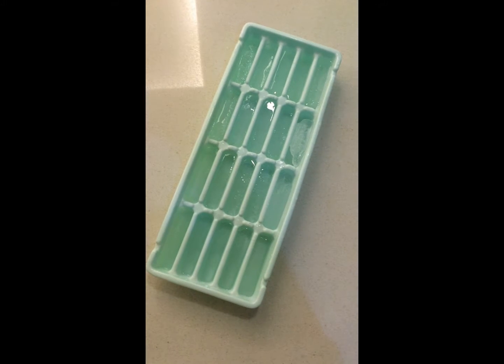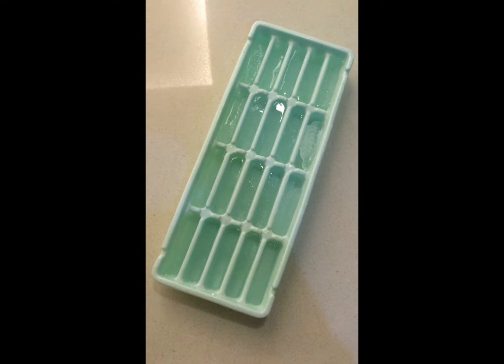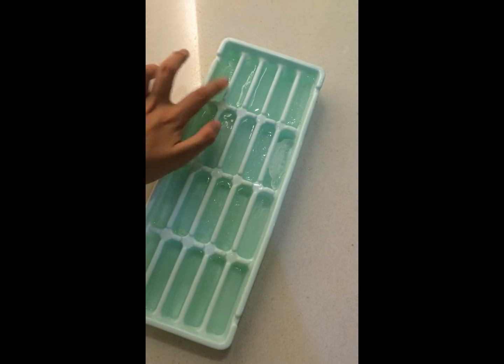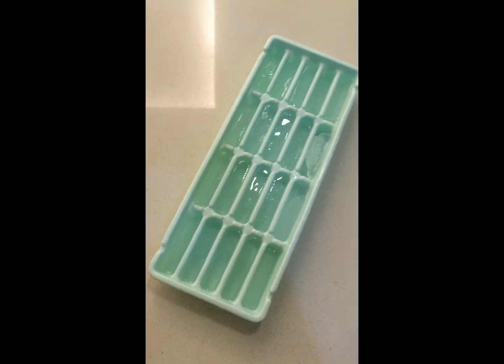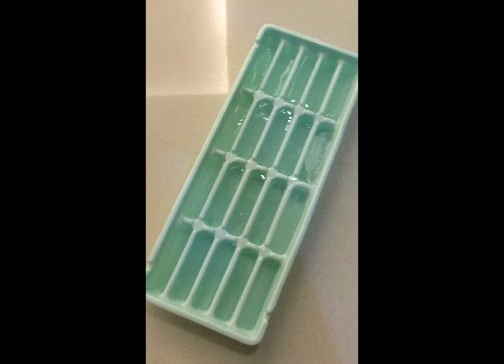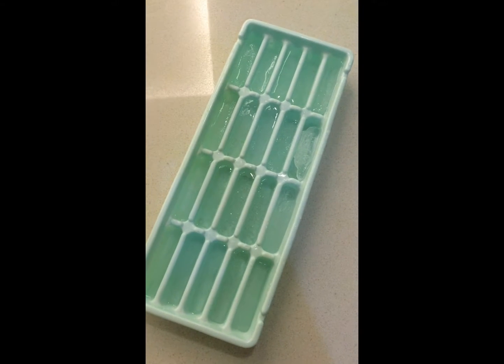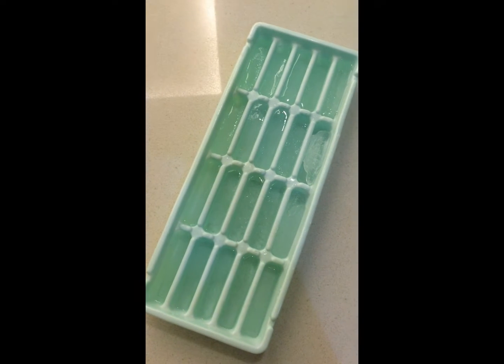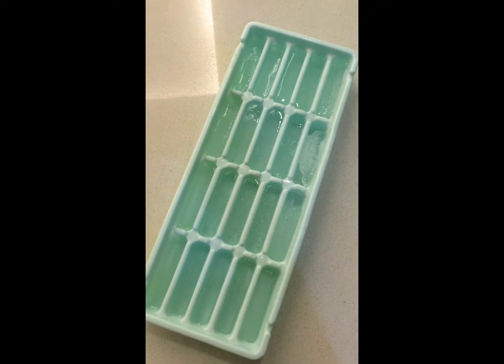So this is the result after 2 hours. This has become ice, it is freezing, and this reaction is called exothermic, when more energy is released when forming new products than it took to break the reactants.